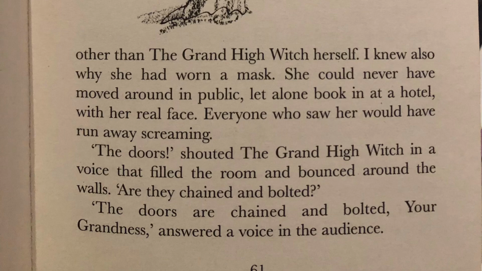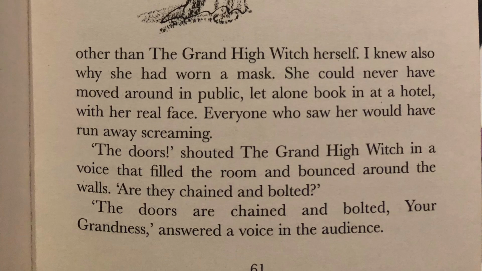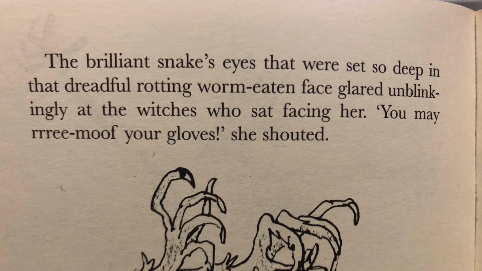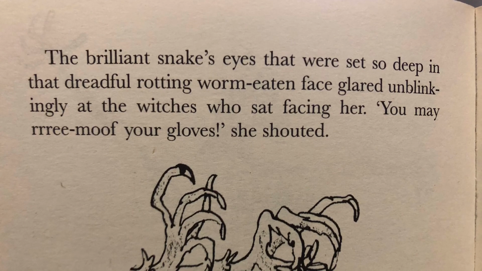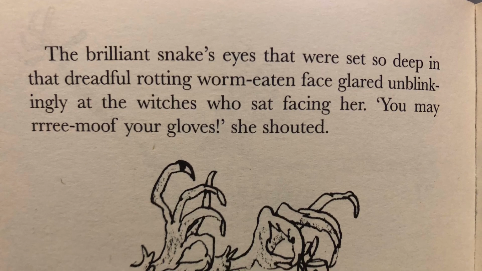"The doors!" shouted the Grand High Witch in a voice that filled the room and bounced around the walls. "Are they chained and bolted?" "The doors are chained and bolted, your grandness," answered a voice in the audience. The brilliant snake's eyes that were set so deep in that dreadful, rotting, worm-eaten face glared unblinkingly at the witches who sat facing her.